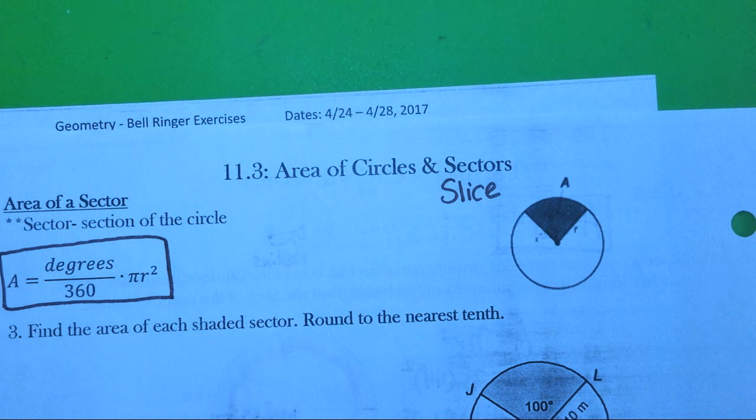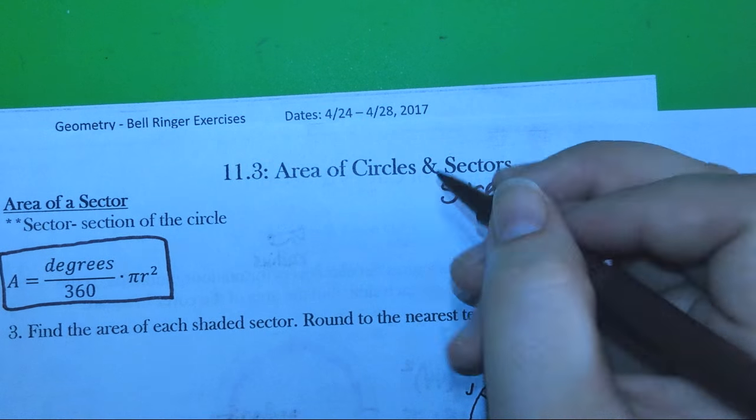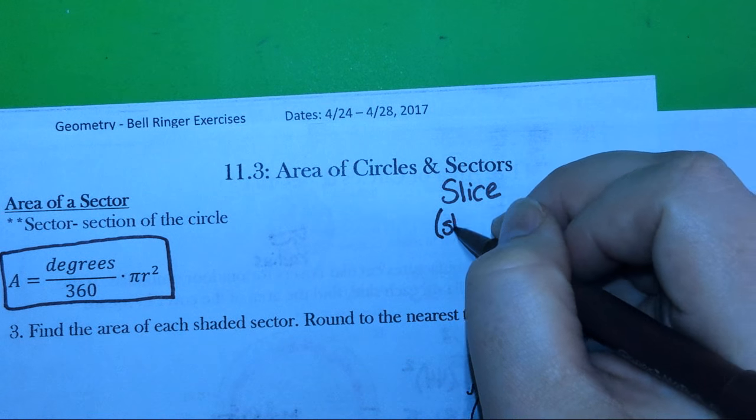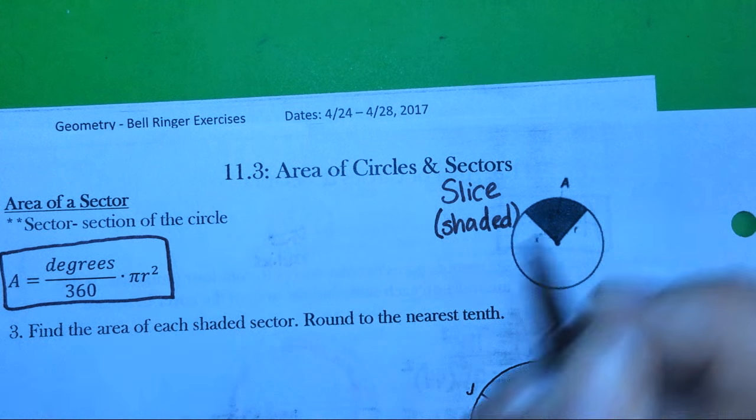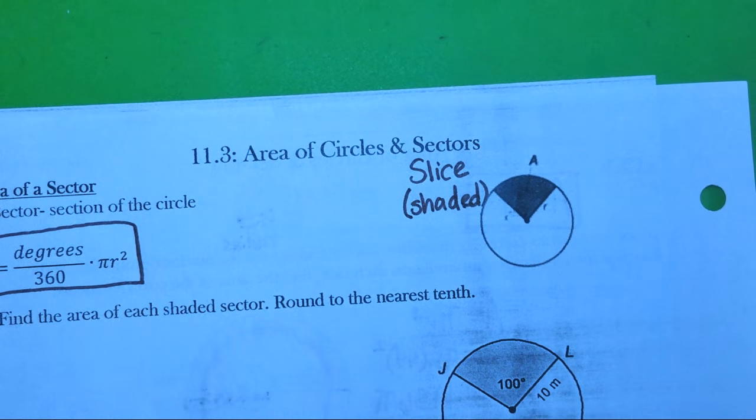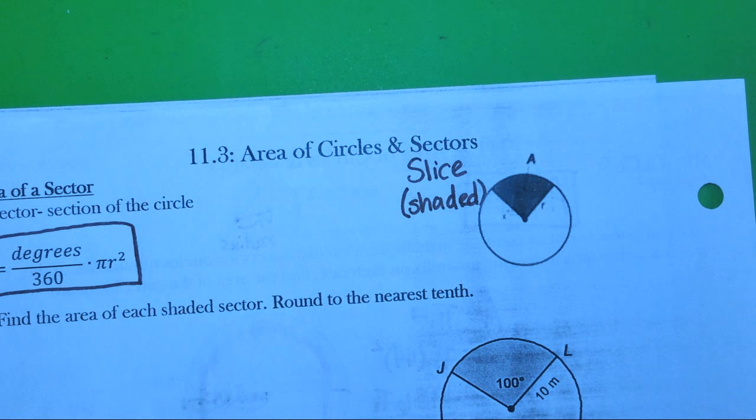I'm also going to write another word that starts with an S to help me even further. And that's the word shaded. Notice the part, and what we're going to worry about is the shaded part. The slice or the shaded part.